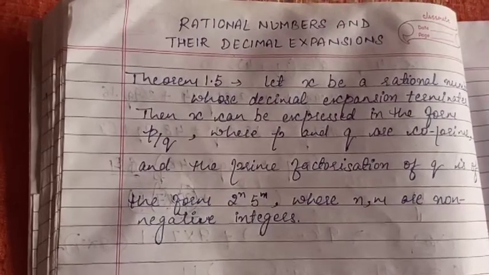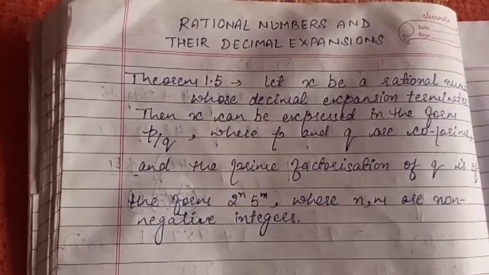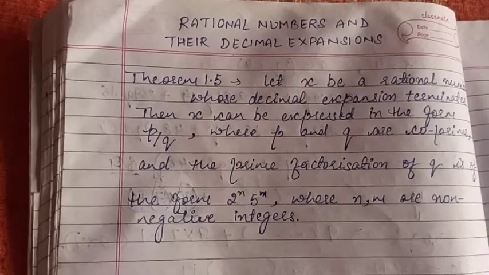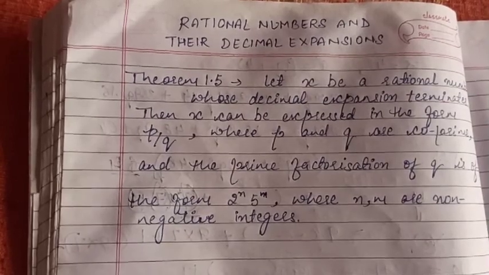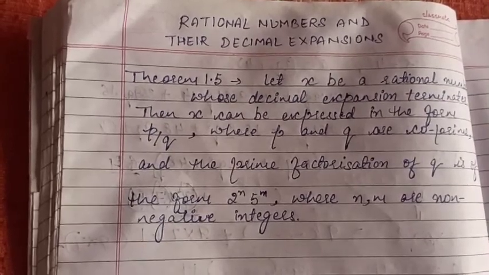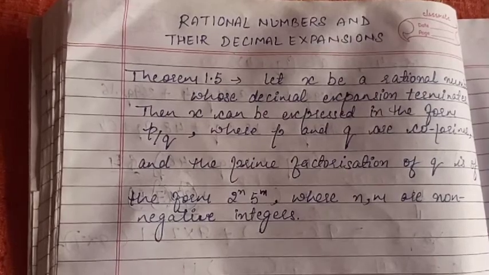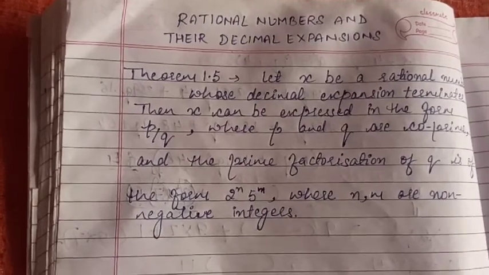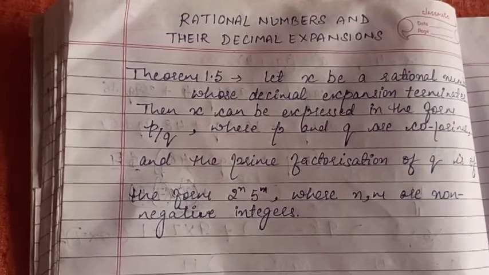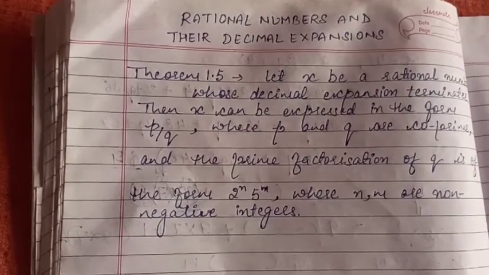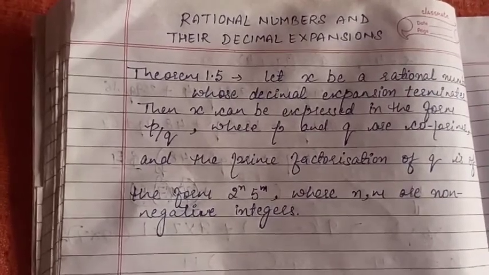Good morning, students. Today we are going to discuss the last section of your first unit, real numbers, and that is the rational numbers and their decimal expansion. Now you all know that rational numbers are the numbers which can be expressed in the form of p upon q, where q is not equal to 0.